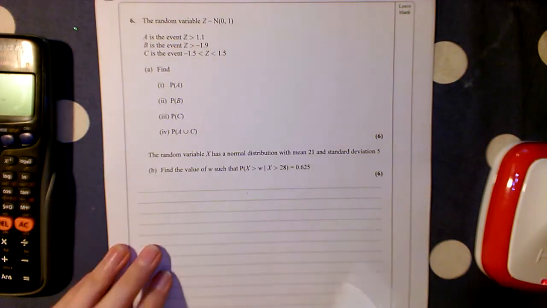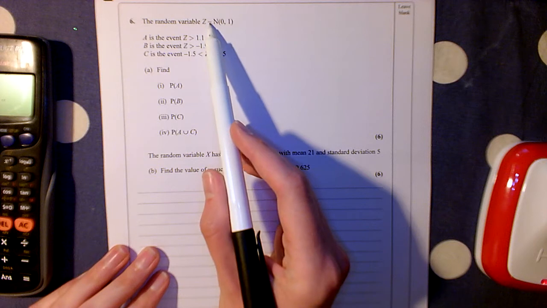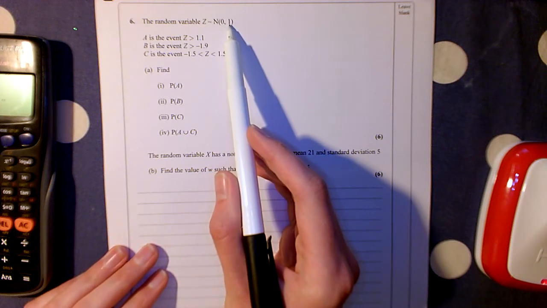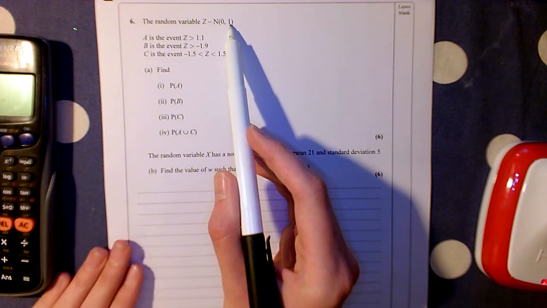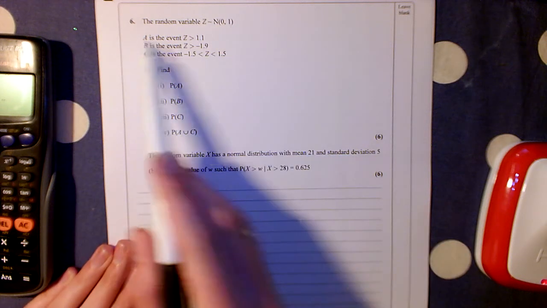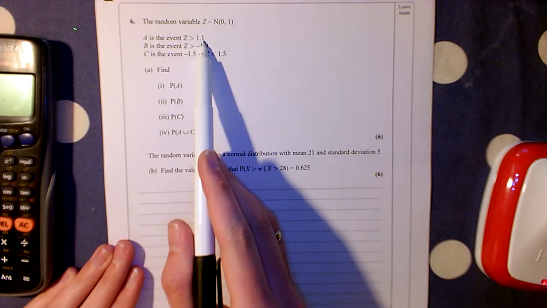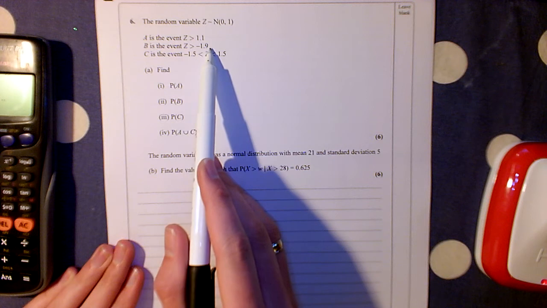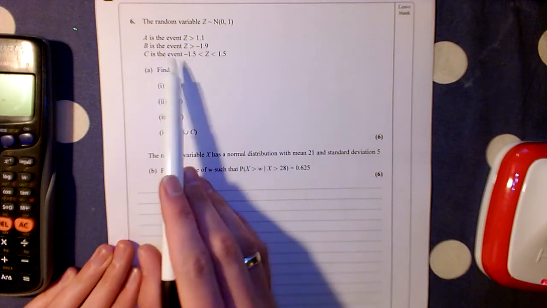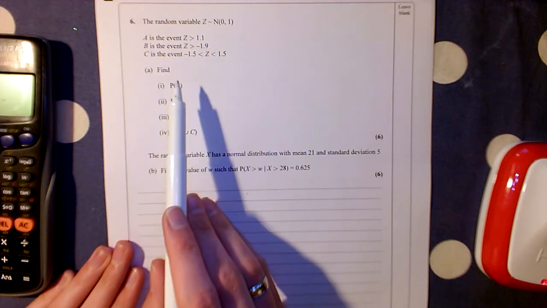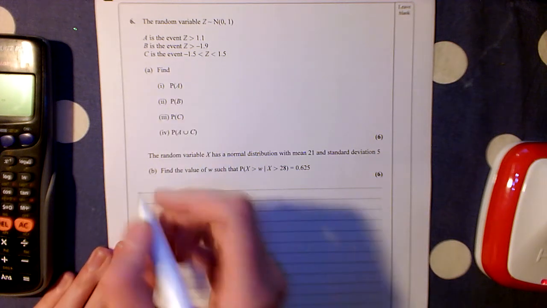Question 6. The random variable z is distributed normally with a mean 0 and a standard deviation of 1 and a variance of 1, because 1 squared is 1. The event A is such that z is greater than 1.1, and B is the event that z is greater than negative 1.9, and C is the event that z is between negative 1.5 and 1.5. So the question asks to first find the probability of A happening.